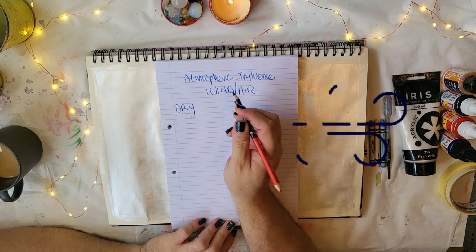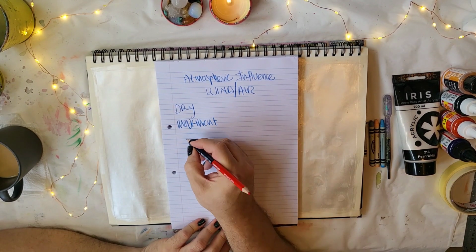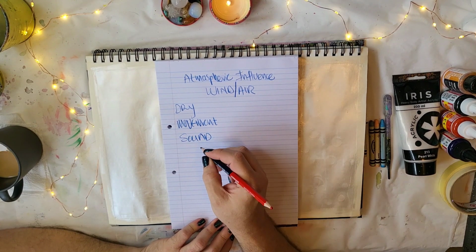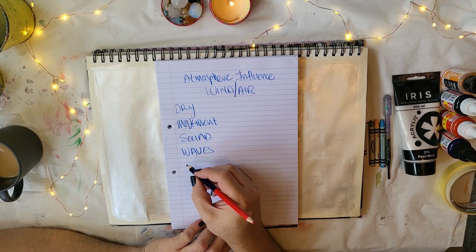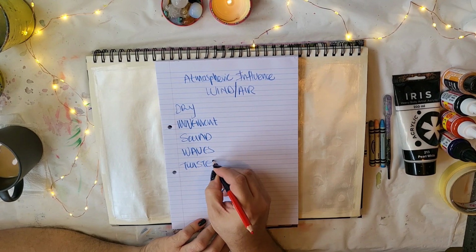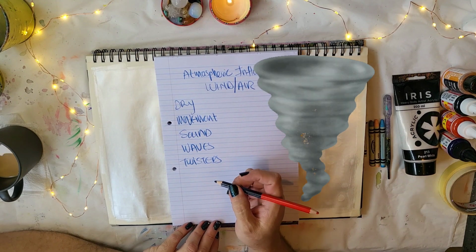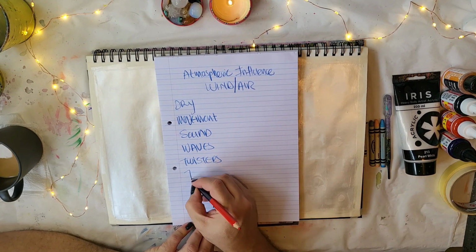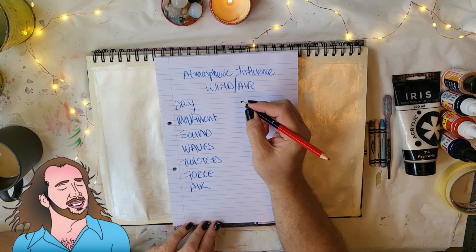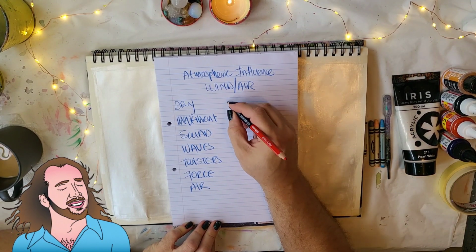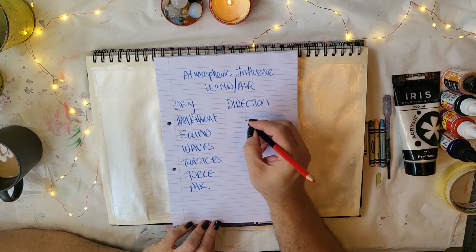Air is definitely dry. There is movement. It makes sound, so it's audible. It maybe moves in waves or creates waves. It can even make twisters or hurricanes, cyclones, all of those twister kind of wind movements. That is obviously a force to reckon with. It gives us air to breathe, so we definitely need it as well. It gives direction, so it's definitely moving in a direction.